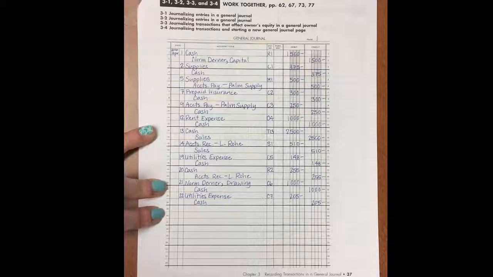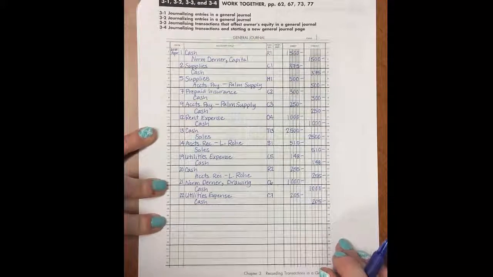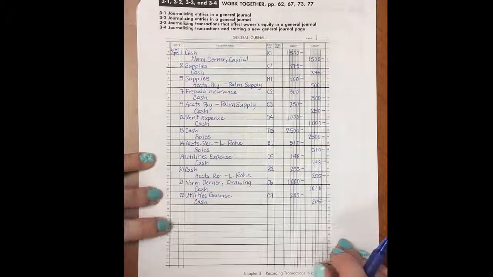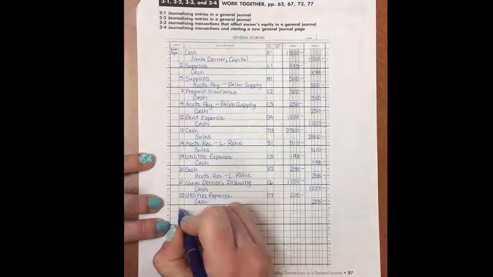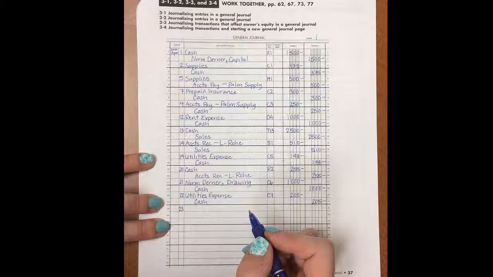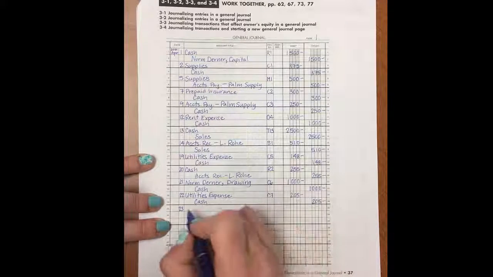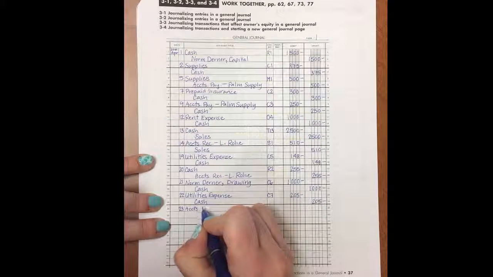Next transaction, April 23rd, sold services on account to L. Rowe, $289. So we'll put in the date, the 23rd. We sold services on account. Sales is always our credit, so that means accounts receivable is going to be our debit.